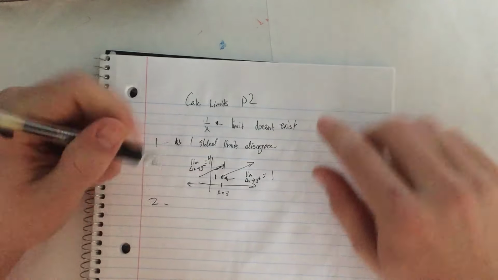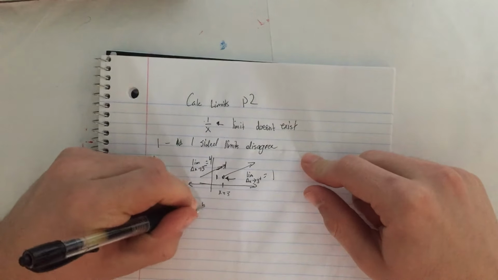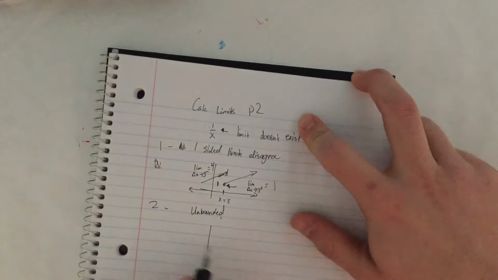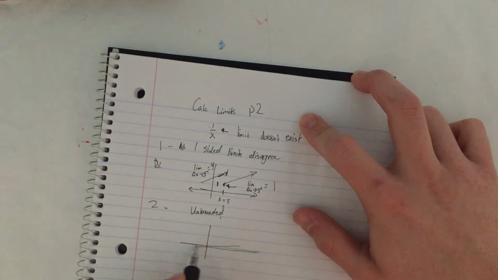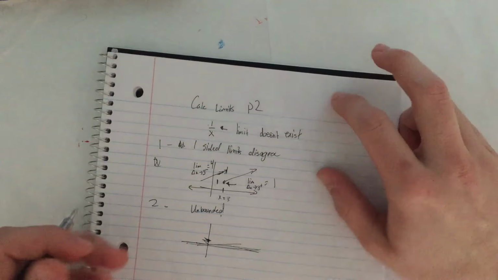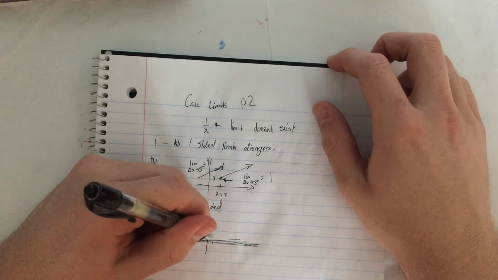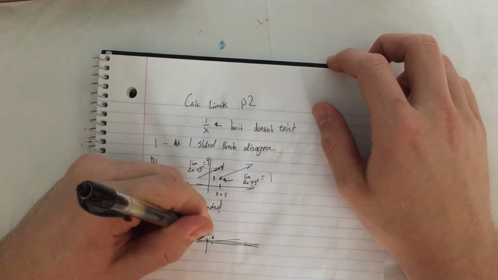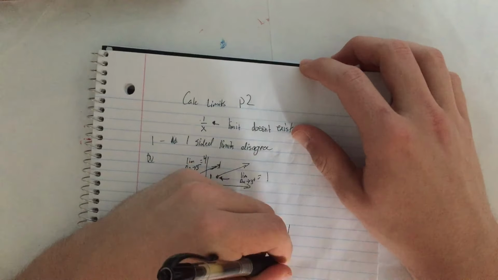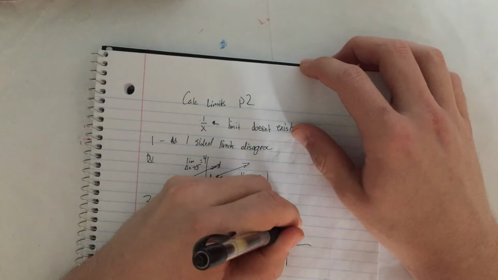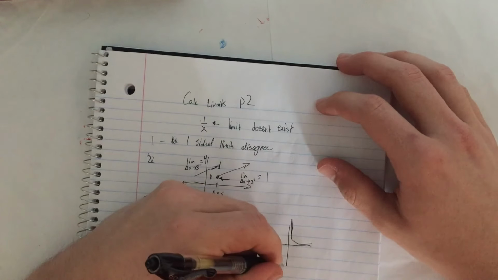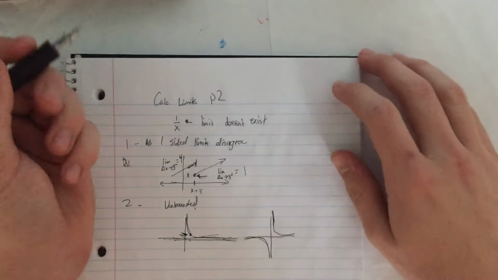The second condition is the one we have here: it's unbounded. I don't know exactly what the graph of 1 over x looks like, but I kind of do. At 1 it's 1. As x gets infinitely smaller, the value gets infinitely bigger, so the graph looks something like this. But at 0, it doesn't exist. It does that. So this is like a hyperbola.